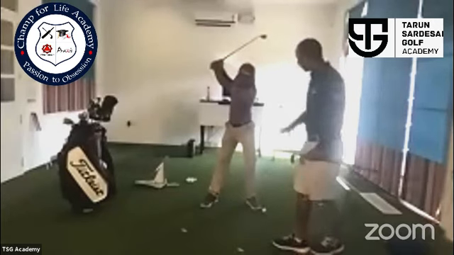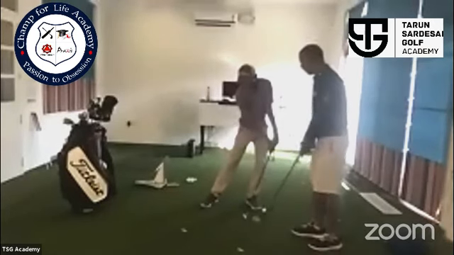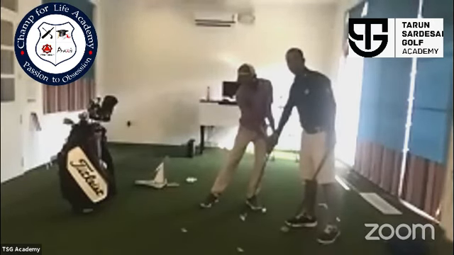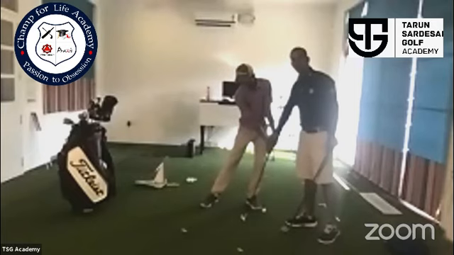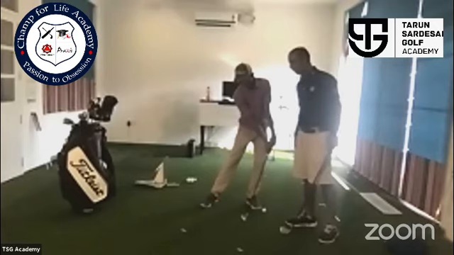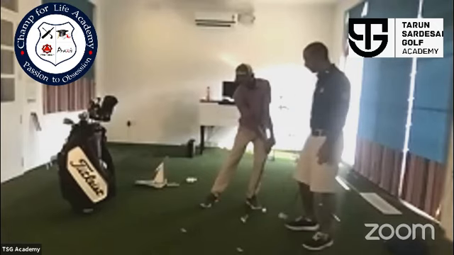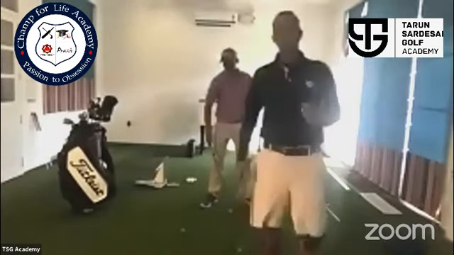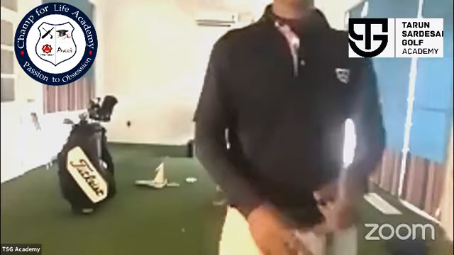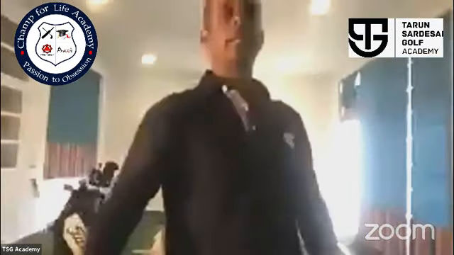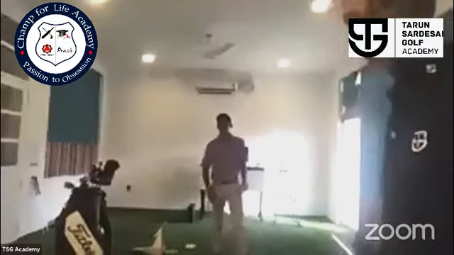And so when you come into impact, you have the hands forward and the weight forward. Very, very common thing. And both junior golfers as well as club golfers can really benefit from this. And one of the key things is to also have them finish with the arms straight. It's a very, very good drill.